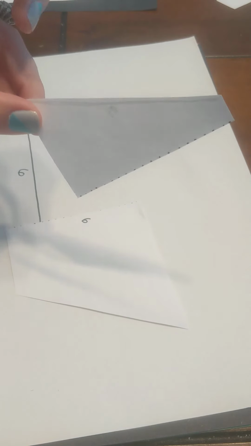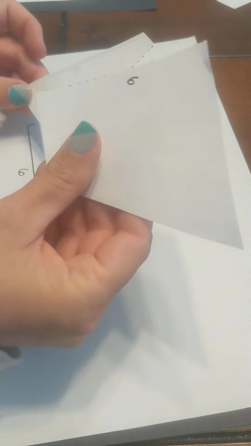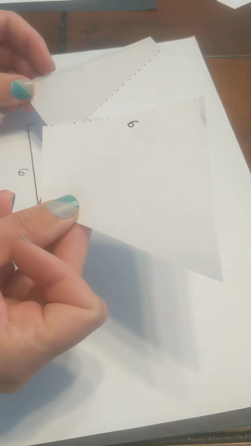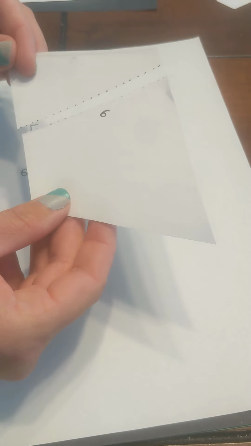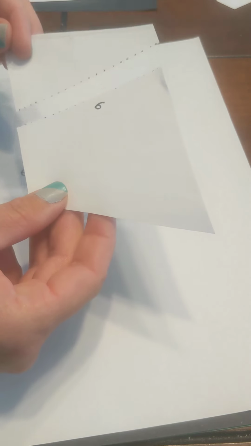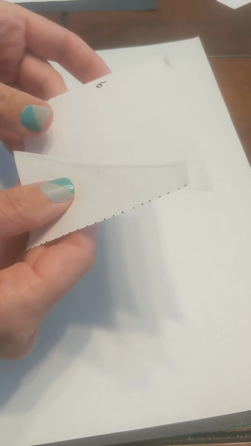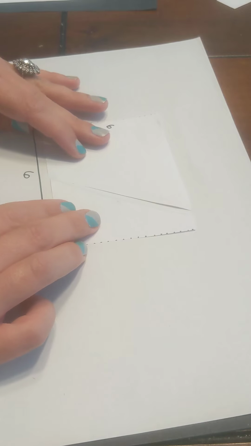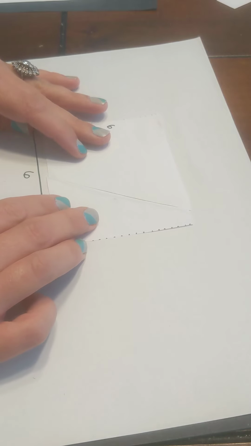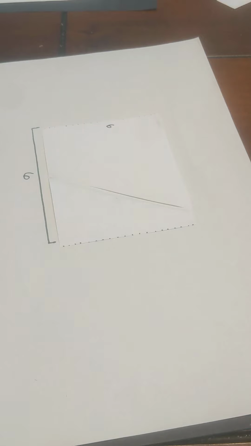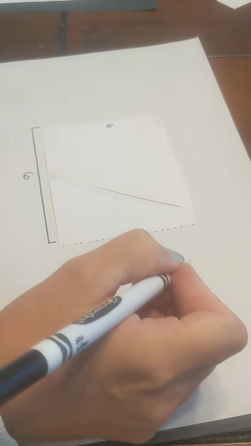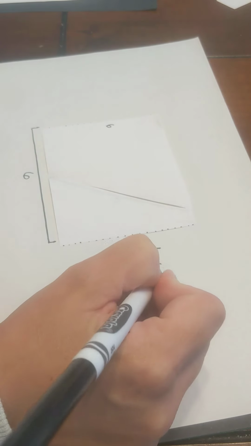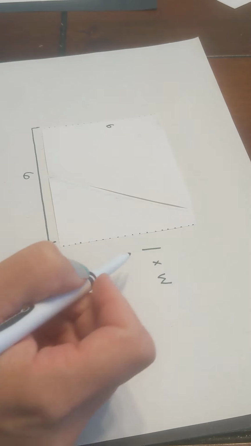I have this almost triangle-y piece, and then I have the rest of the parallelogram over here. And what I'm going to do is take this piece that was right here, slide it over and put it on the other side. So I'm going to put it down here. And now I have a rectangle that I can solve for the area of, because I know that a rectangle's formula to find area is going to be length times width, or base times height.